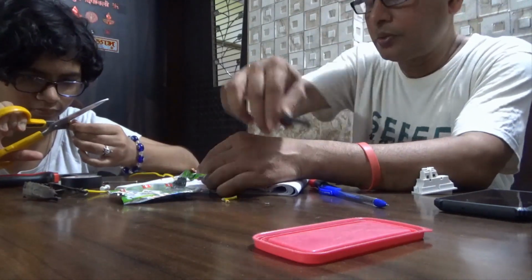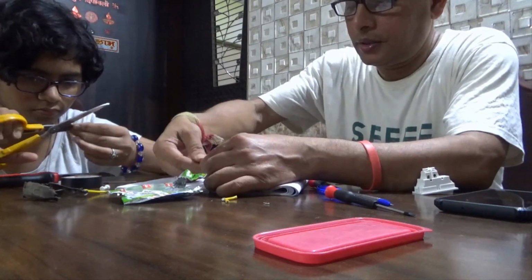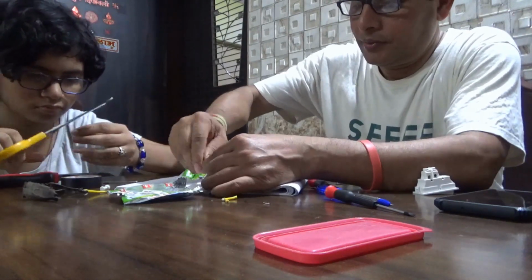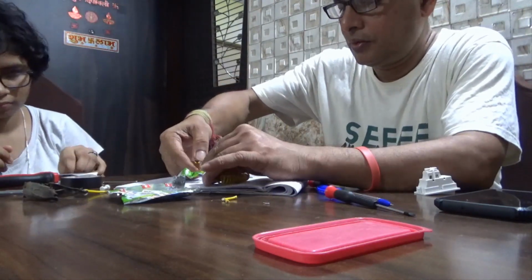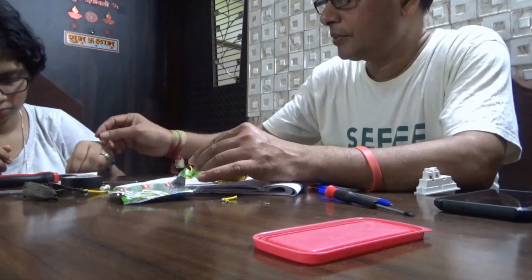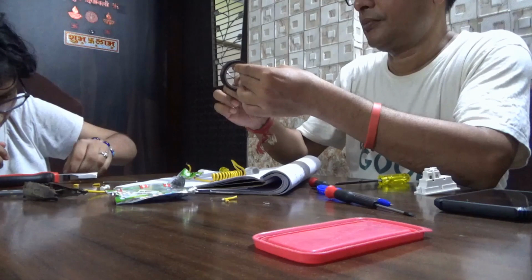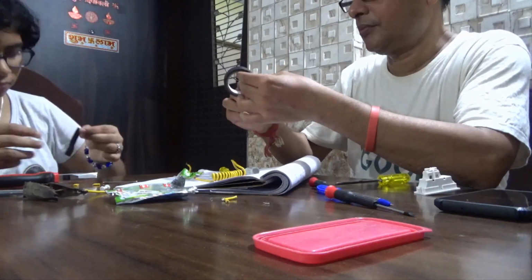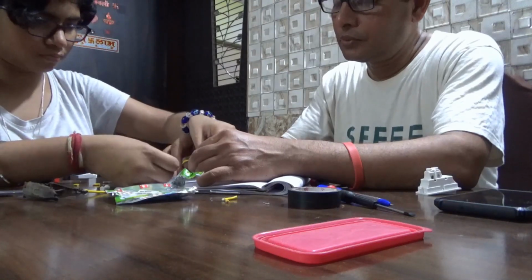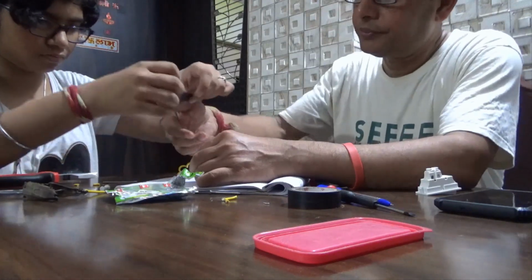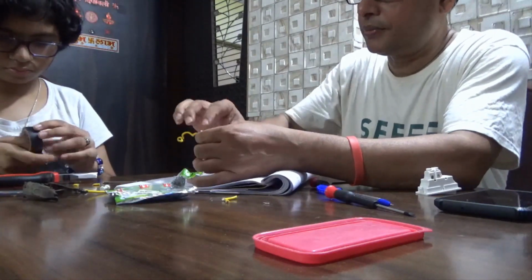Slowly. You don't use the switch. You do one thing. Connect it like this. Now use the tape. Cover this one. Just a second. Cover this one. Fully? Completely. I have to cut more. Good. This is sufficient.